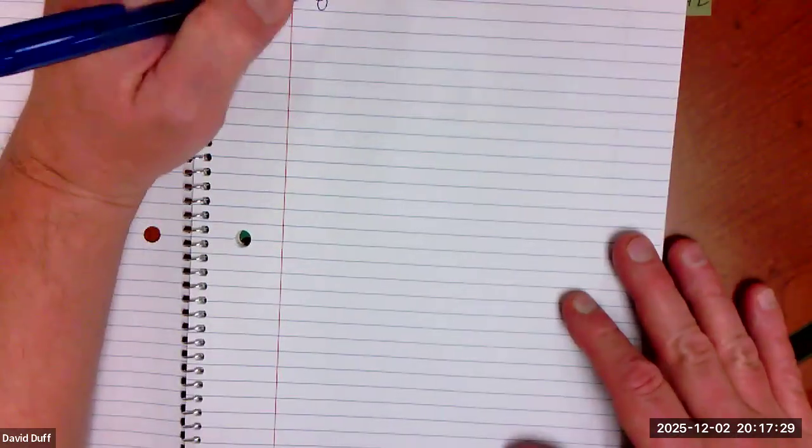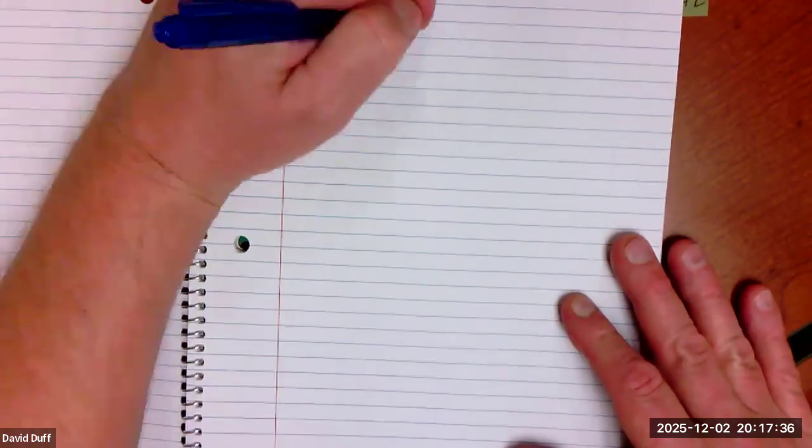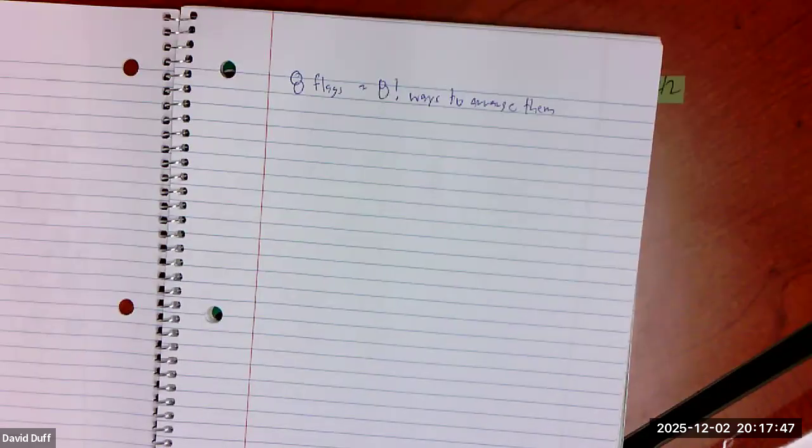So we have 8 flags, right? If we have 8 flags and they're all different colors, there's 8 factorial ways to arrange them. Scoot it down a little bit, would you? So if we have 8 flags, there's 8 factorial ways to arrange them, right? Everyone get that? Yeah. Kev, you get that? Yeah, I'm tracking. All right.